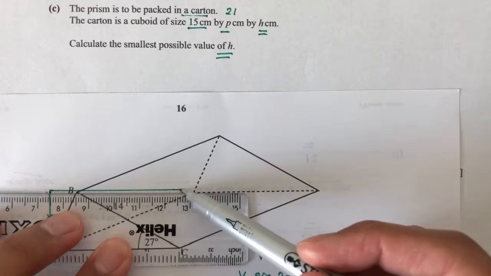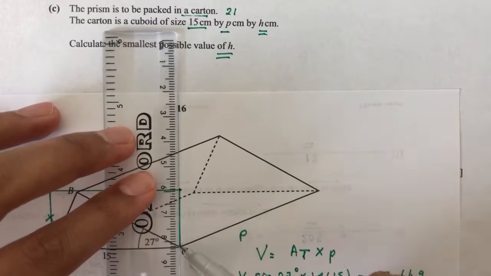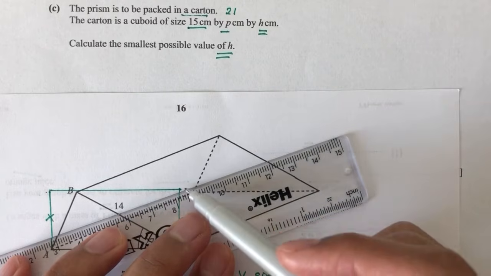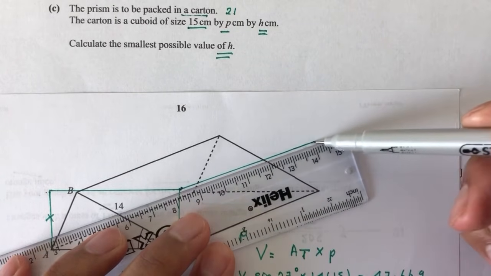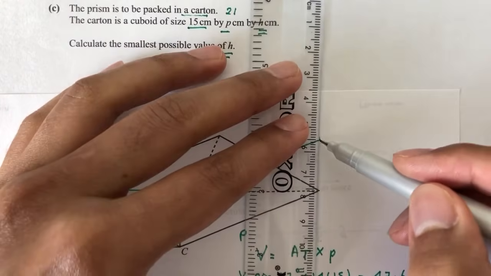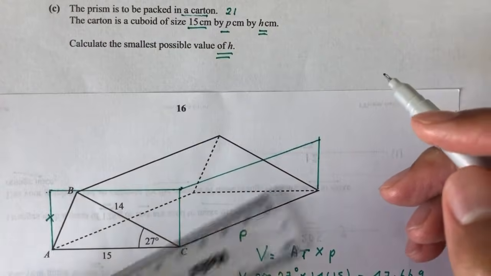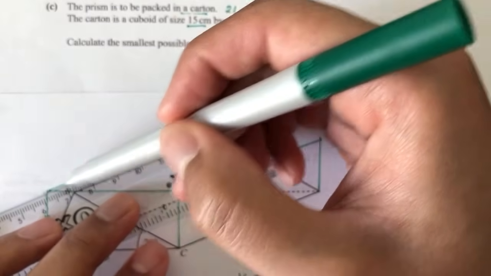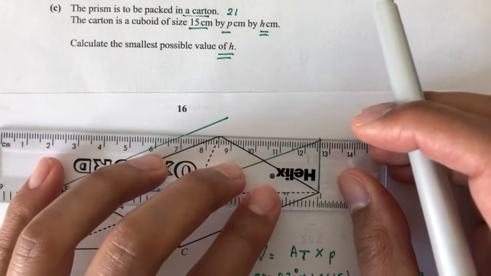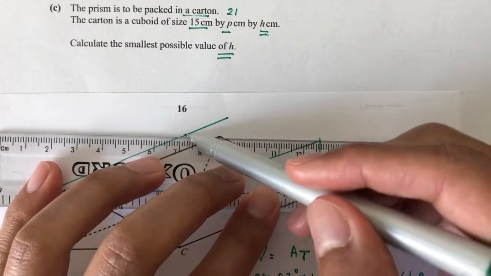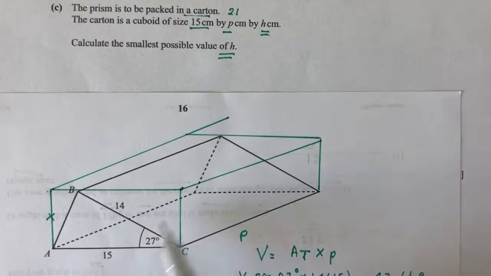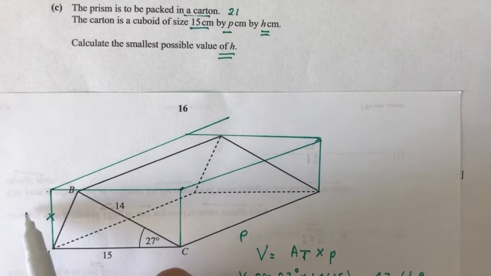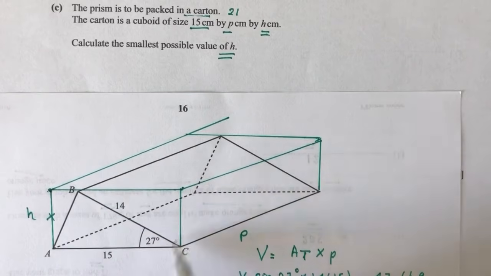So the box will be looking like this, right? If you put this in a box, this will be a cuboid which will fit. So if you can see here, we were able to draw a box that actually fits this prism. Okay, as you can see here. So this is a box that we can use to fit this prism. So what is the value of h, the height that we can use to fit this prism?